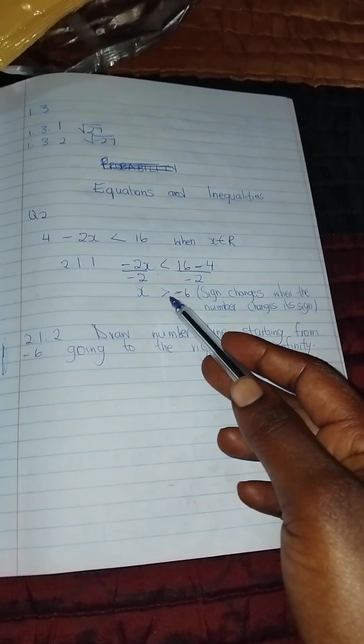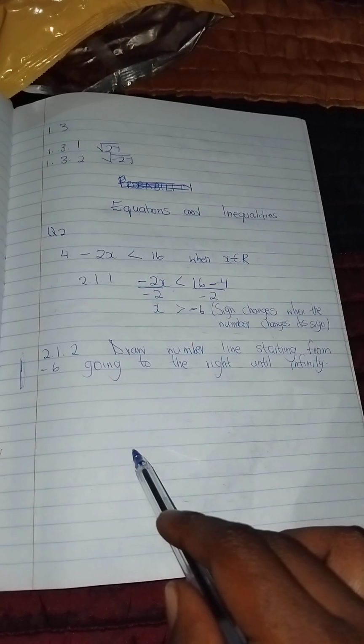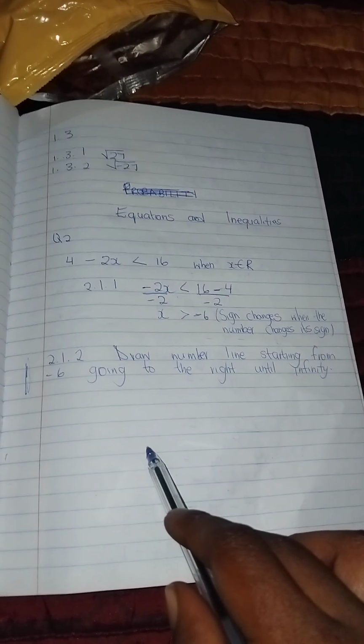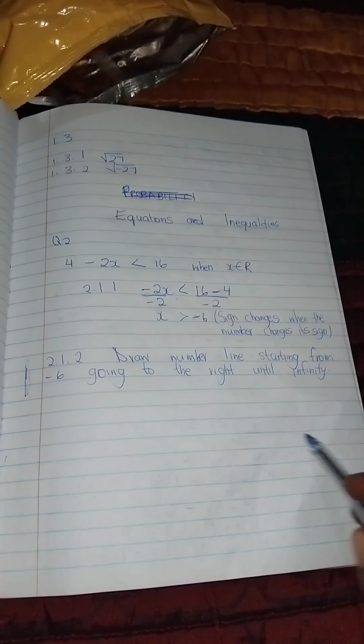Okay. To draw a number line, it's already given that x is greater than or equal to negative 6. So basically, draw a number line, then you put negative 6 somewhere. And then obviously, greater is always going to the right. Then you just draw a line that has an arrow at the end to show that it continues.